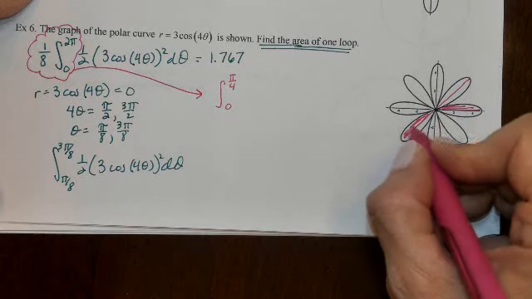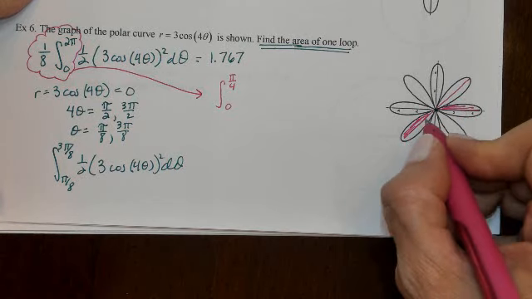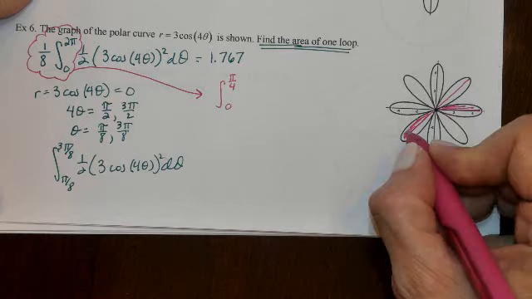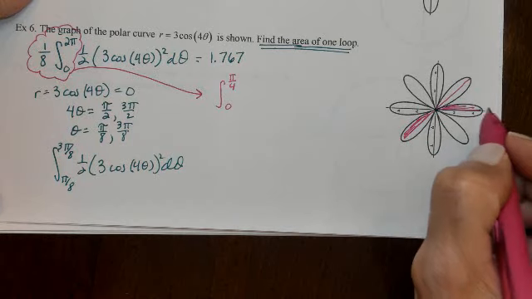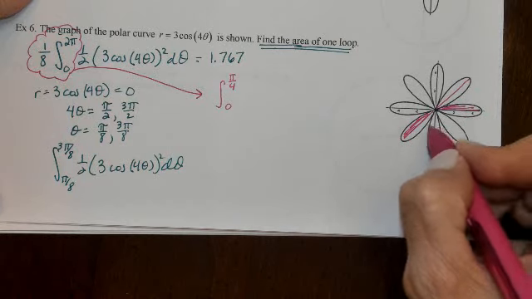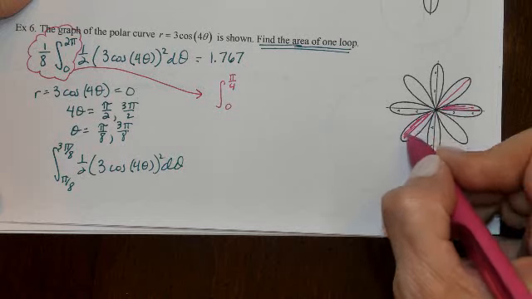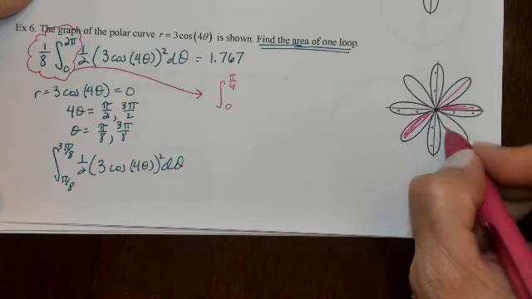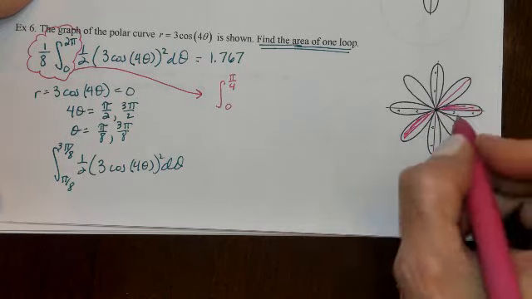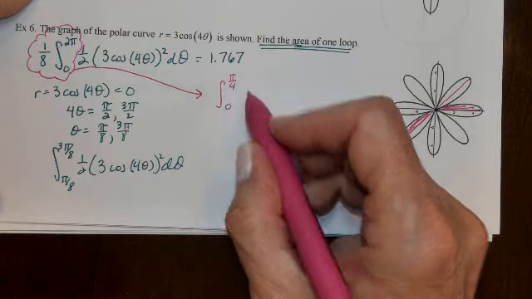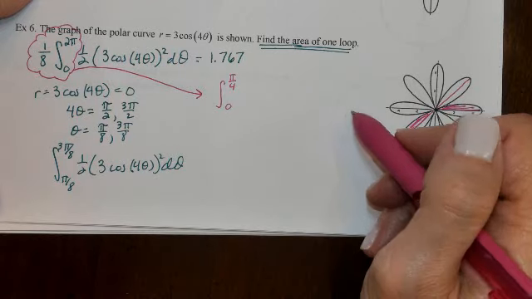Isn't that the area of one petal? 0 to pi over 4 would give us the area of one petal. I don't know where it is on the graph, but anyway, you get the idea. 0 to pi over 4 would also give us the correct answer.